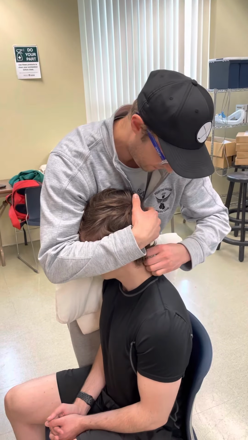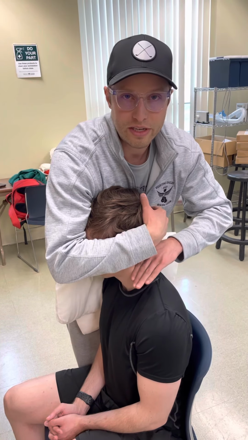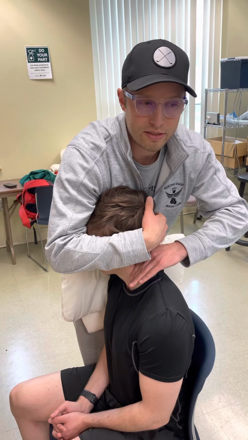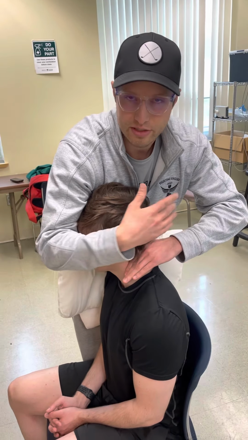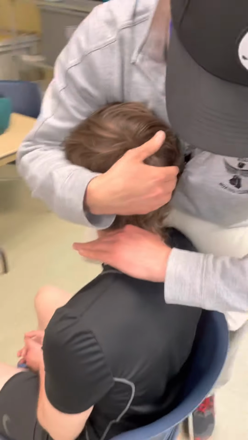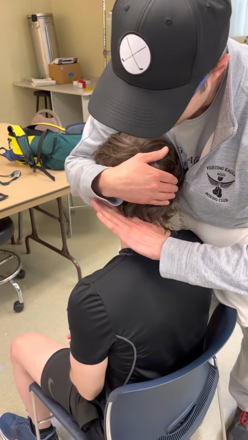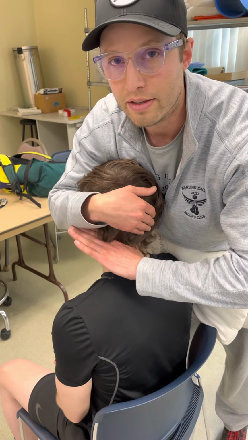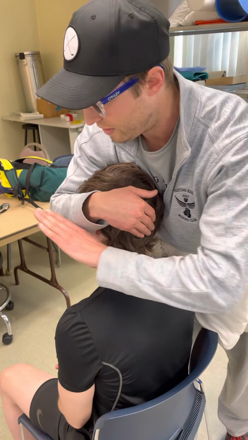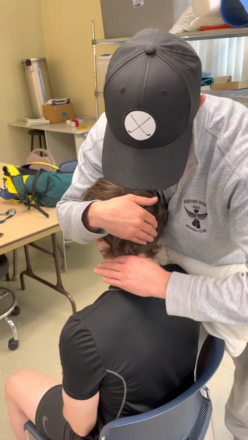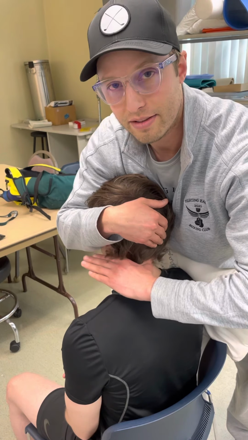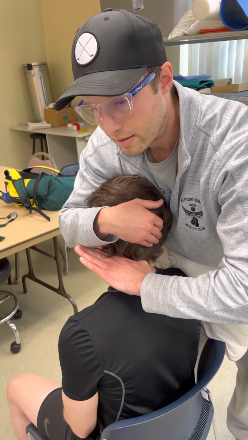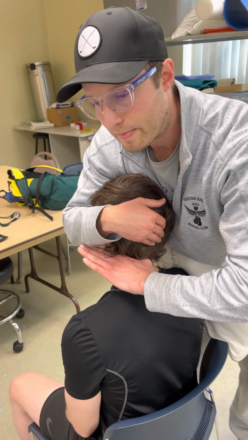arch of C2, and you're going to ask the patient to rotate with you towards the right until you get to that restriction, and you're basically just stabilizing their head with your hand, and my fingers are pointing in the direction that you want to glide C2 under C1, so it's going to be in a superior direction towards the opposite eye. So you're going to see how that glides. See if you can get a little bit more.